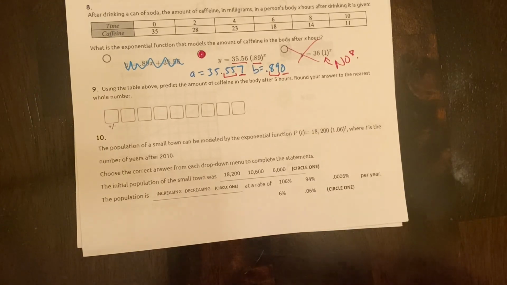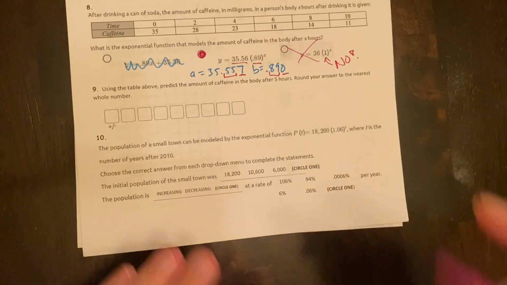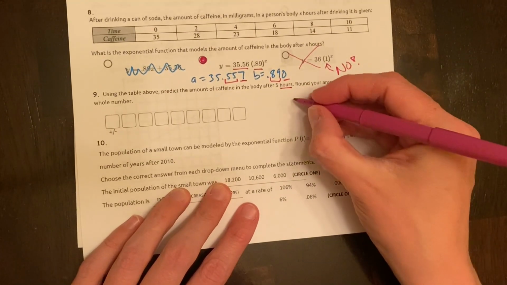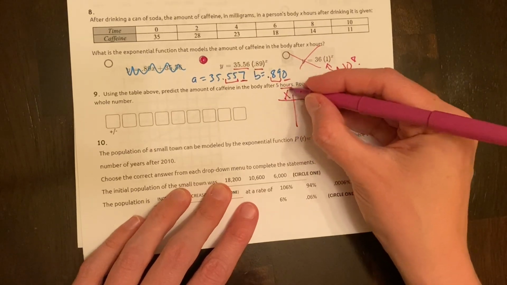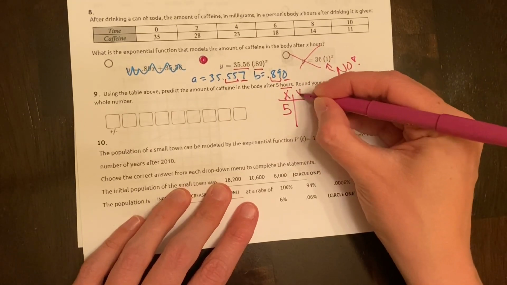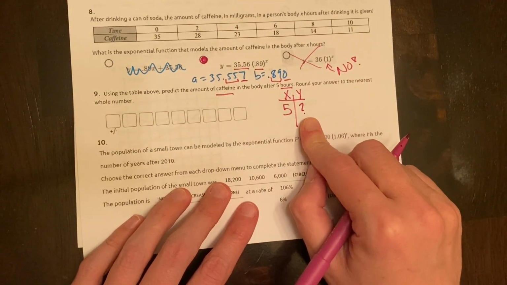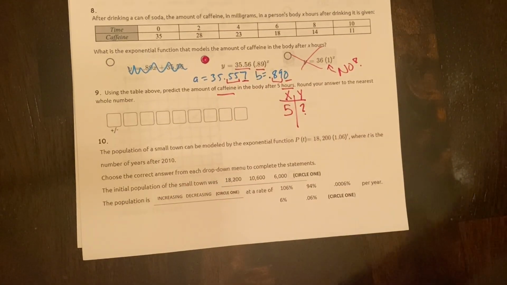Let's start working on the next one. Using the table above, predict the amount of caffeine in the body after 5 hours. Round your answer to the nearest whole number. Okay, so hours, that is a form of time. So remember, X is time. So when our time is 5, what is the amount of caffeine? That is your Y value. So plug this equation into where? Anytime you have an equation, you will plug it into Y equals, okay?